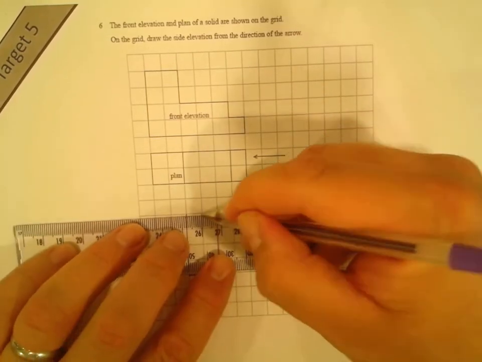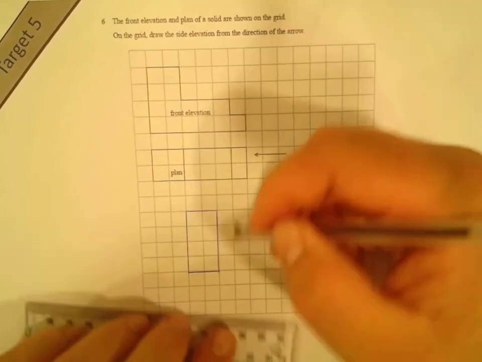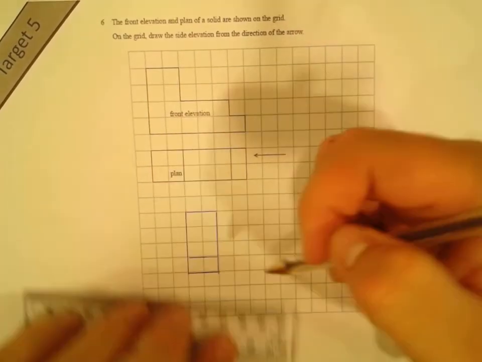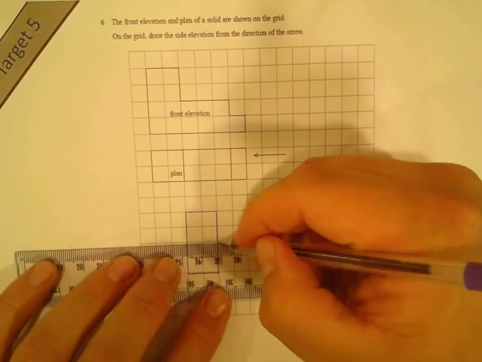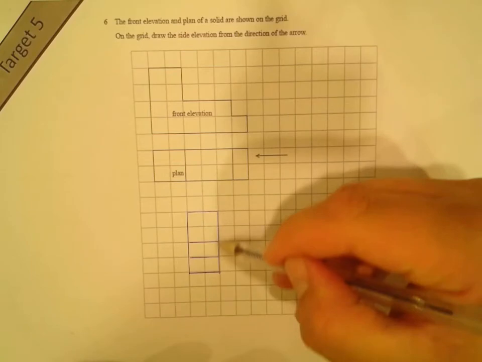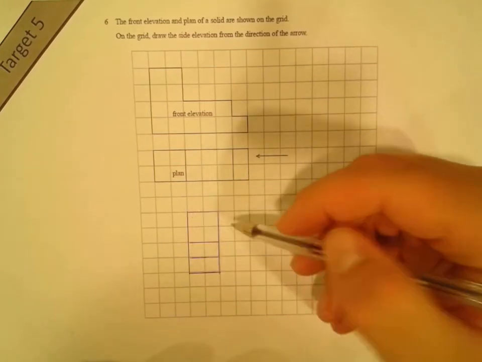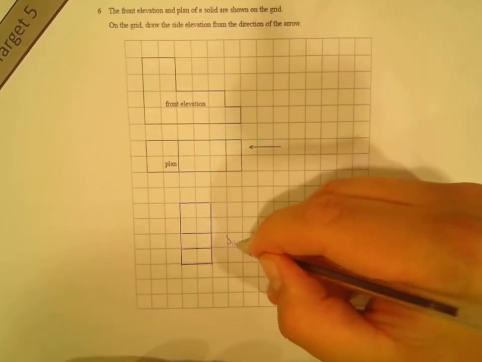If I want to, I could indicate that there appears to be a step in the shape there and also a step in the shape just there. So here we have my side elevation, which I'll just label so it stands out.